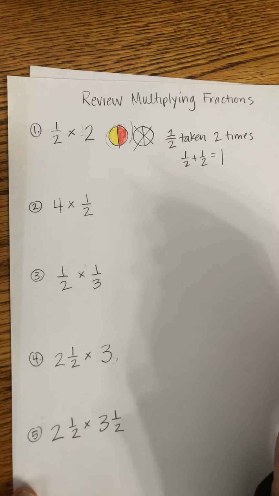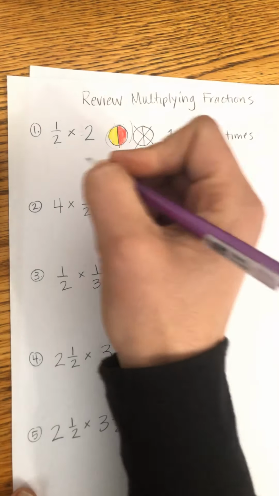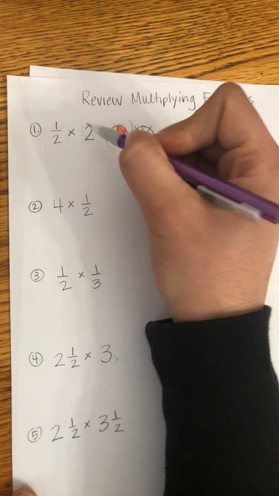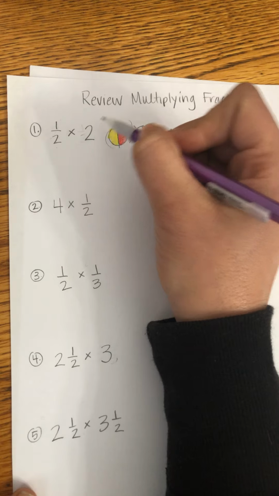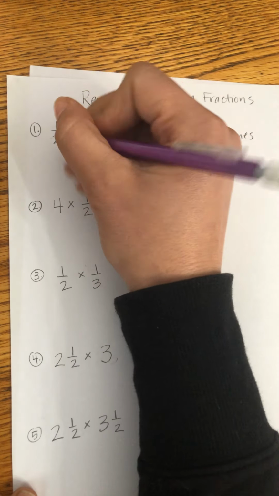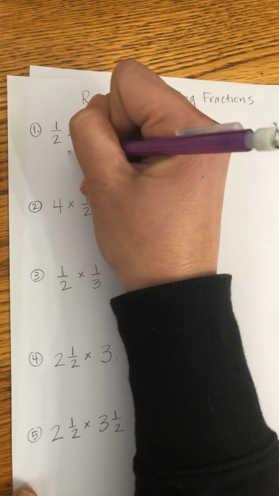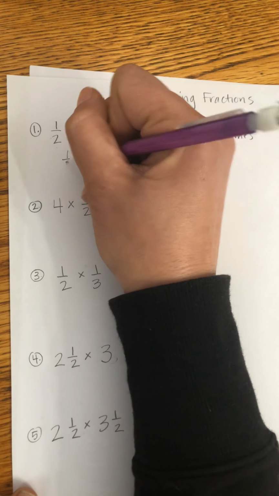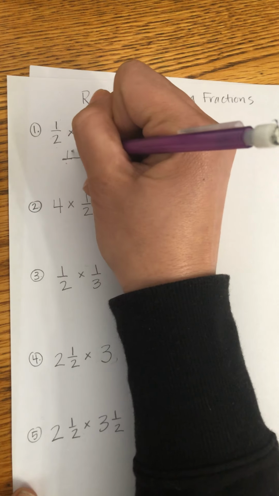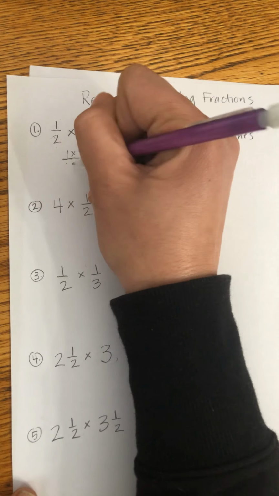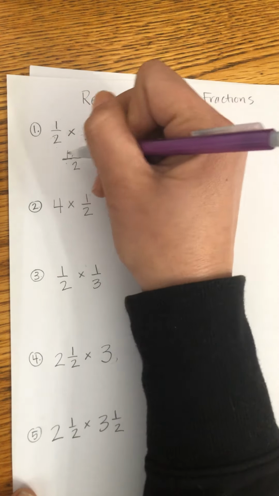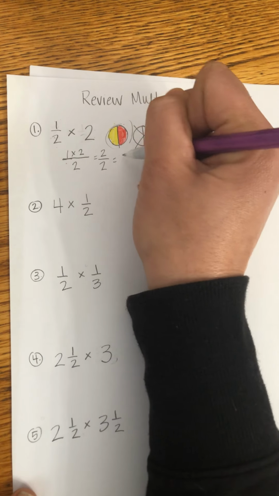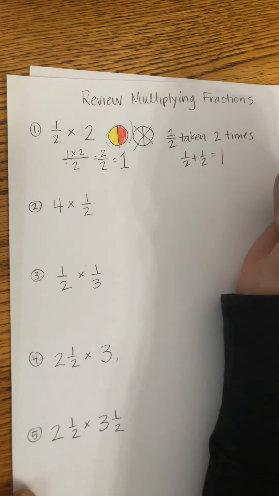So mathematically, there's a couple different things you can do. I've seen a couple errors where you guys have been multiplying the numerator times the whole number, but also the denominator times the whole number. That is not what you want to do. Another way of doing this mathematically is just multiplying the numerator times the whole number and putting it over the denominator of the fraction. So 1 times 2 equals 2 over 2, which is reduced to 1 whole, okay?